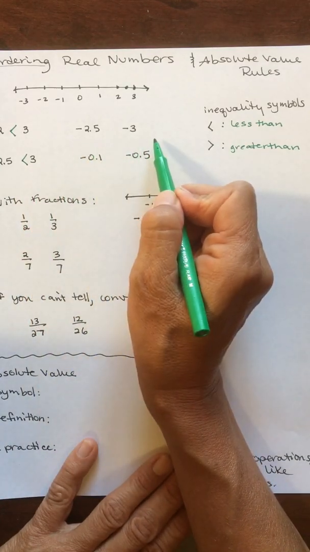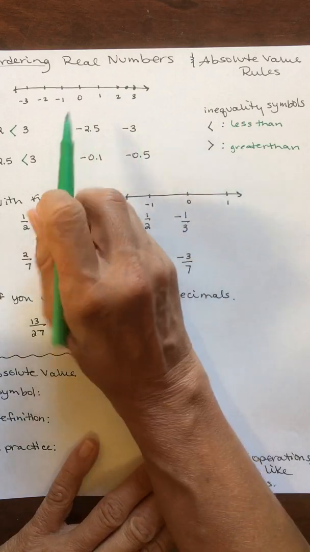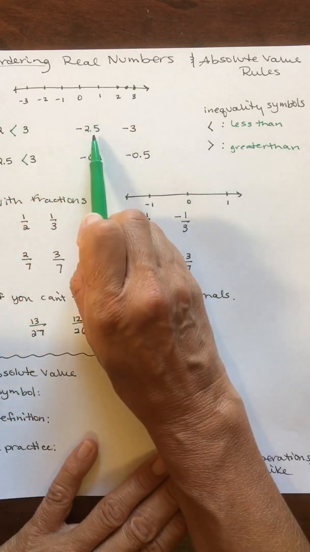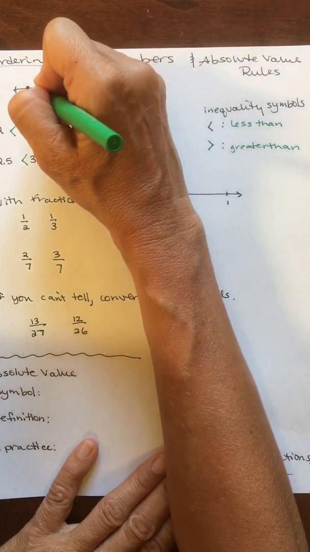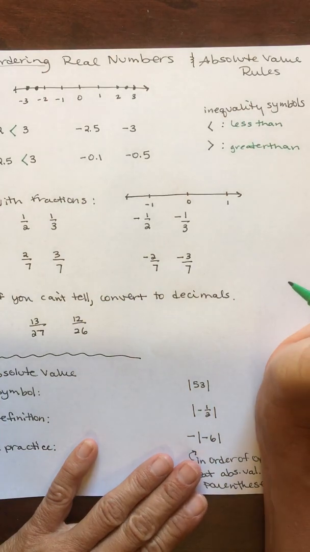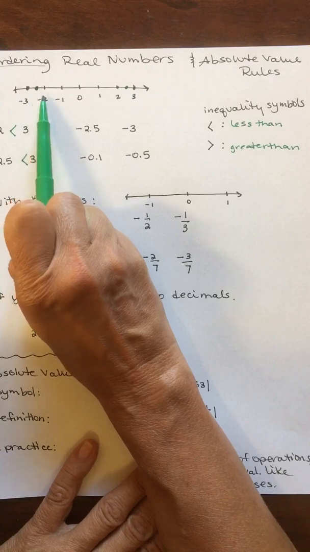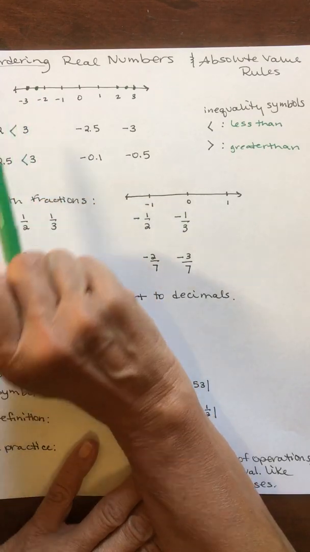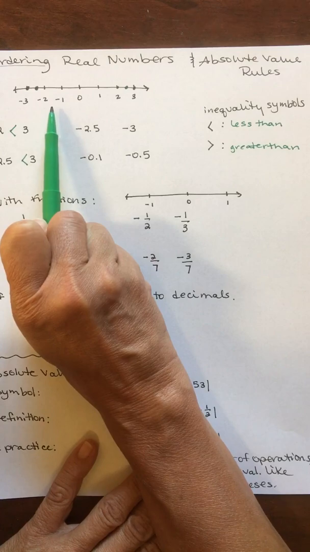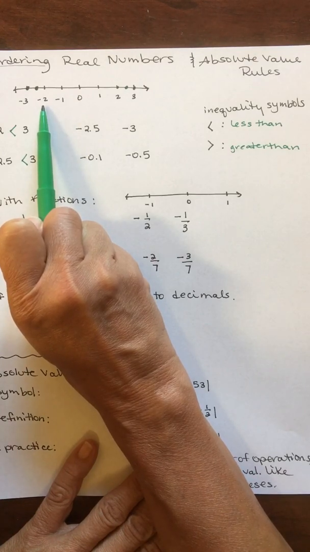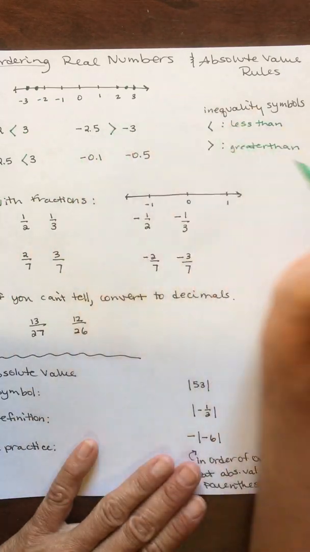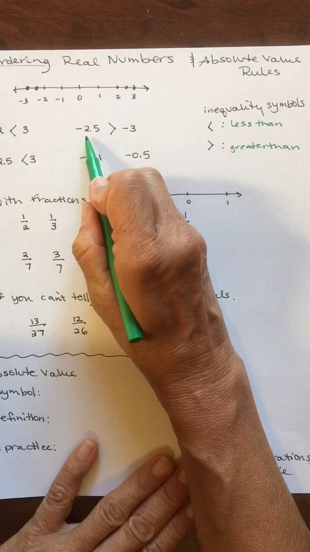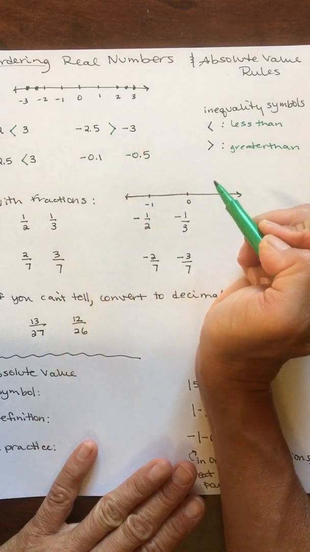All right, now, when we go to the negative side of our number line, over here to the left of 0, negative 2.5 and negative 3. Here's where, if you don't have an intuitive sense, it can be helpful to actually plot those numbers on the number line. So negative 3, negative 2.5 is between negative 2 and negative 3. Which one of those numbers is furthest to the right? The negative 2.5 is the bigger number. So that is what we would open toward. So negative 2.5 is greater than negative 3.